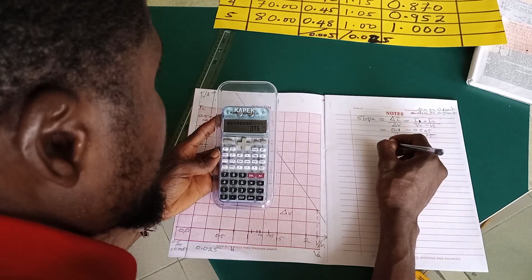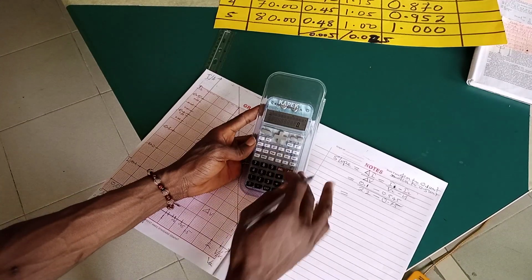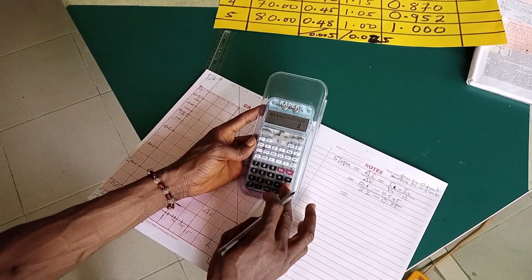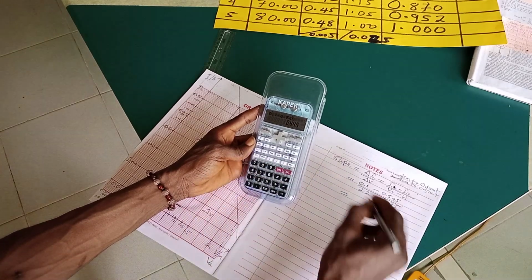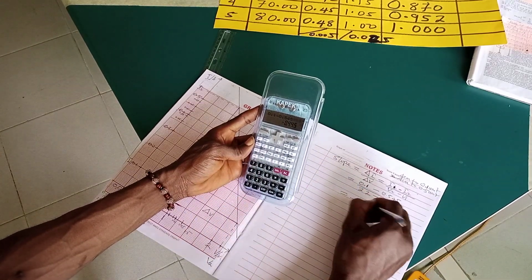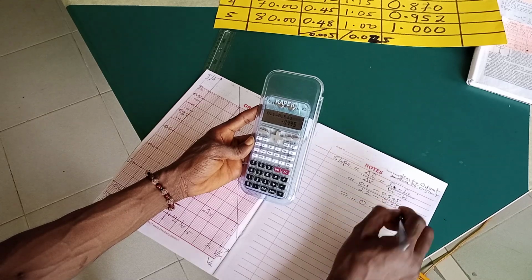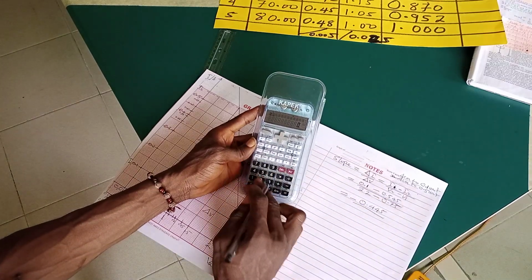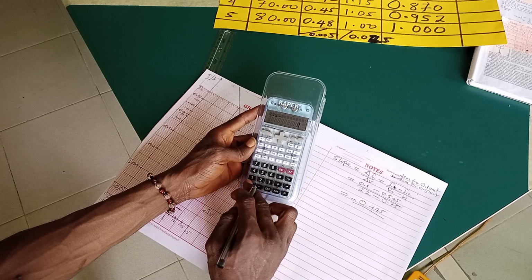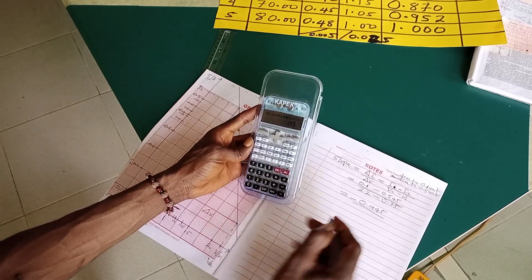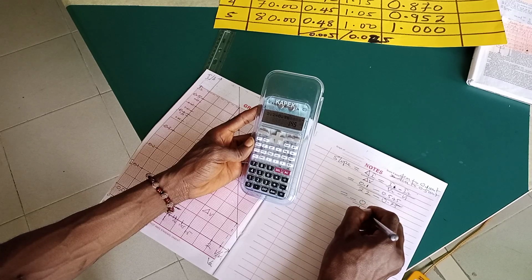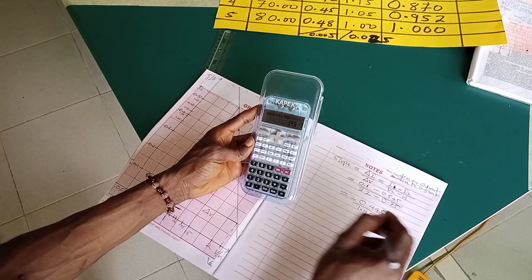So this minus 0.75. If you do this correctly, your slope is 0.1 minus 0.545. That will give you minus 0.445 divided by 2.2 minus 0.75. If you do that correctly, you will have 1.45.